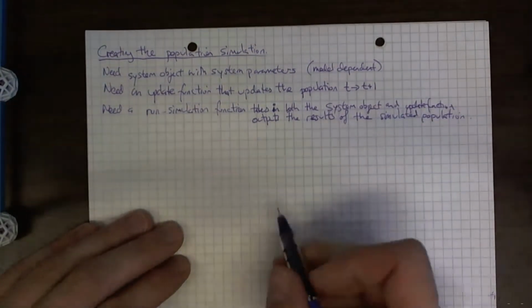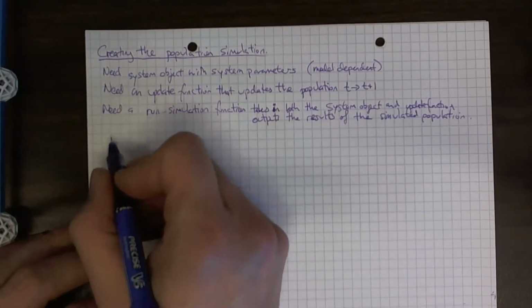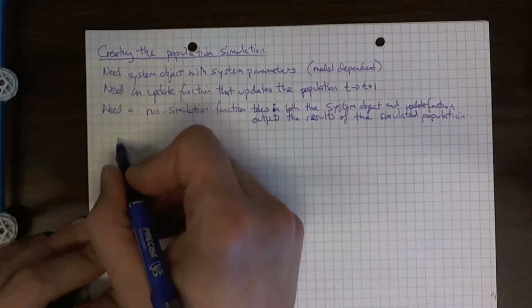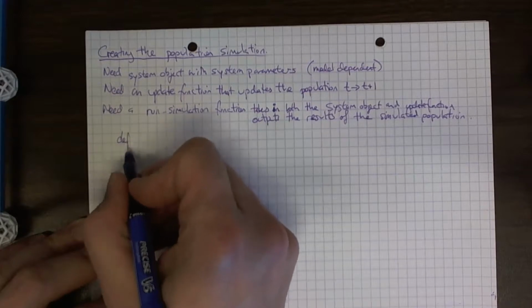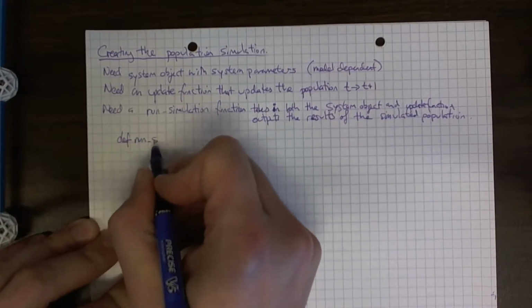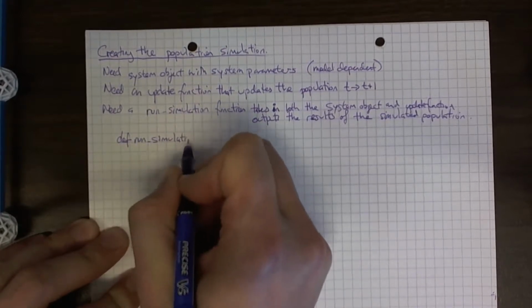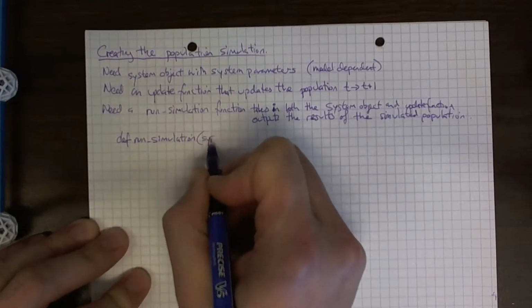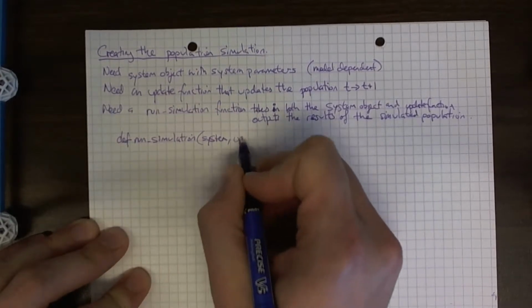All right, as we had in class, we have to define this run simulation. We'll define run simulation of system and update function.